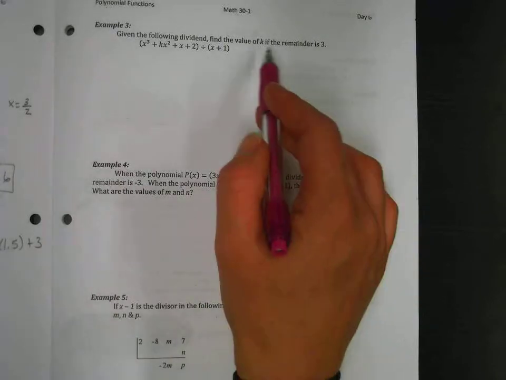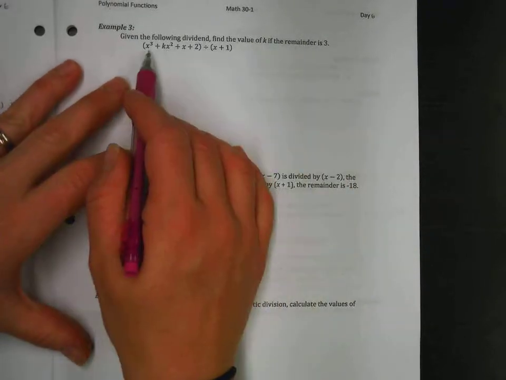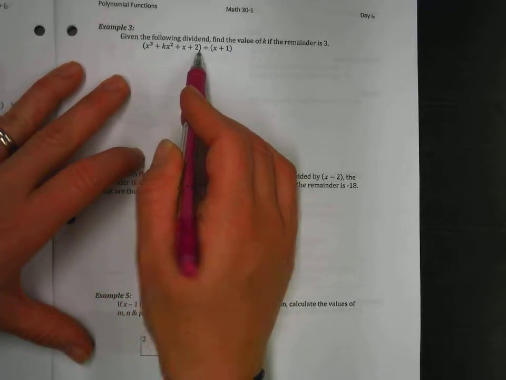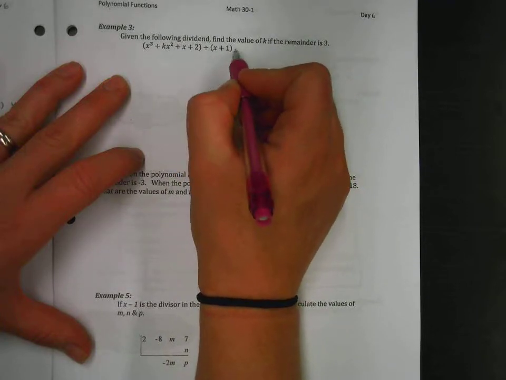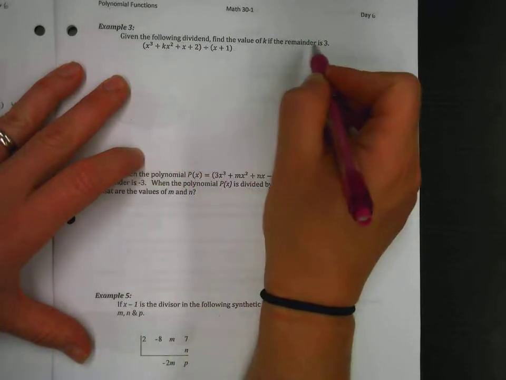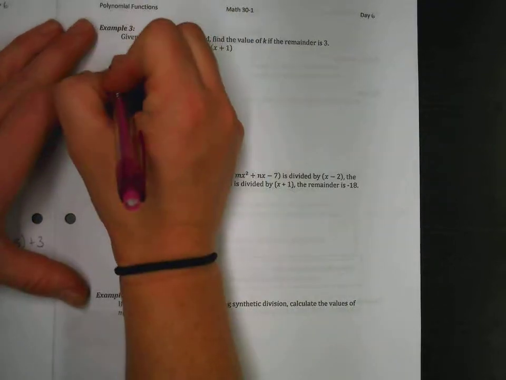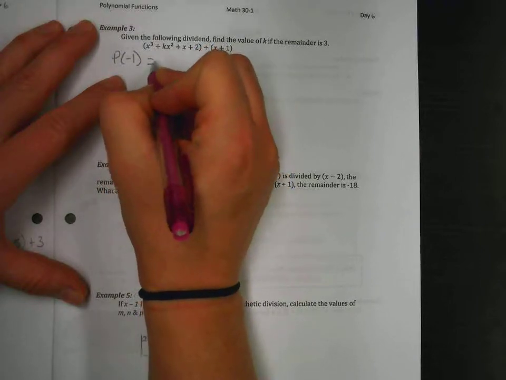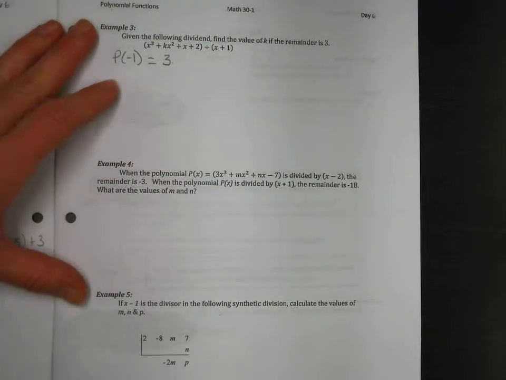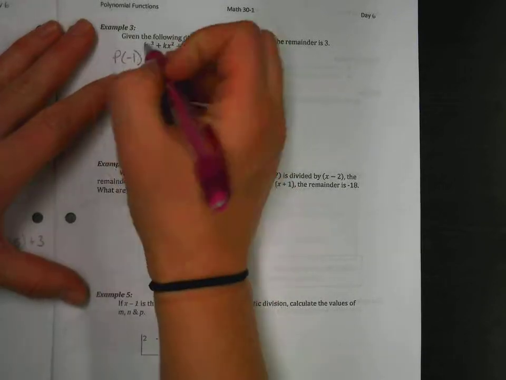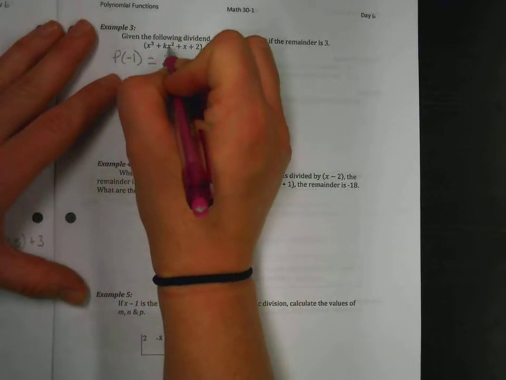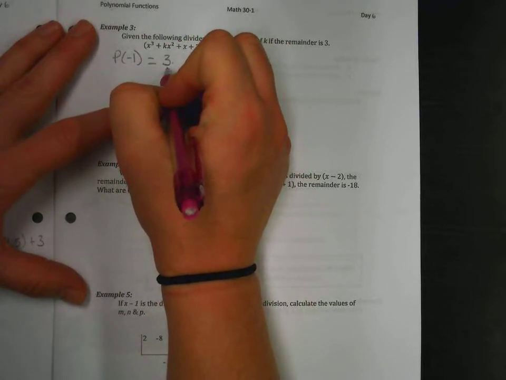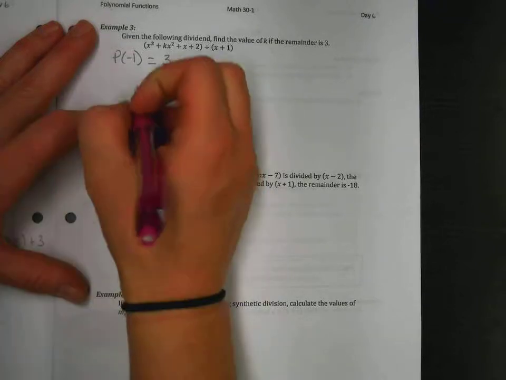So what is this telling me? It's telling me that if this is my polynomial, x cubed plus kx squared plus x plus 2 is divided by this binomial, then the remainder is going to be 3. So if I substitute a negative 1 into my polynomial, this should equate to 3, because that is my remainder. So by substituting a negative 1 into my x values and making this polynomial equal to my remainder, which is 3, I should then be able to solve for k.